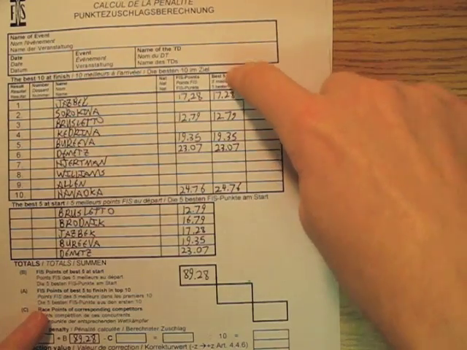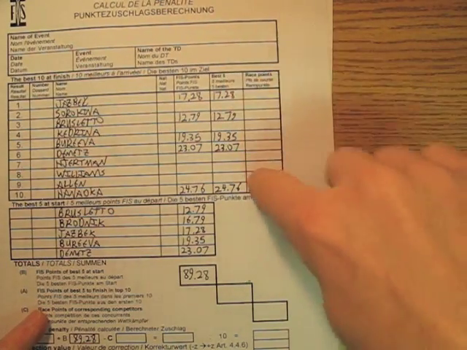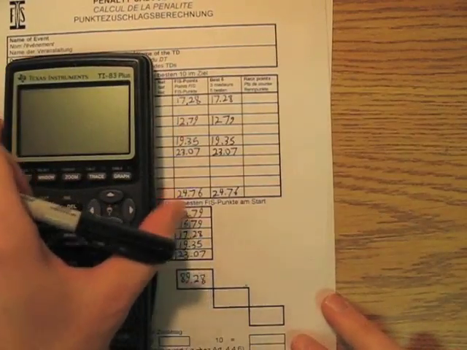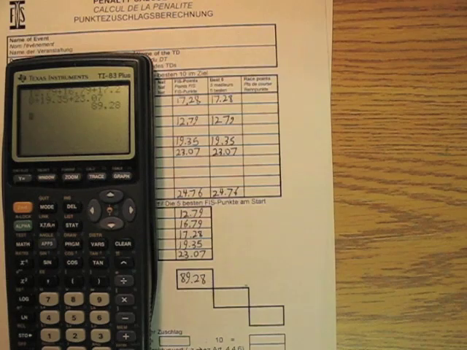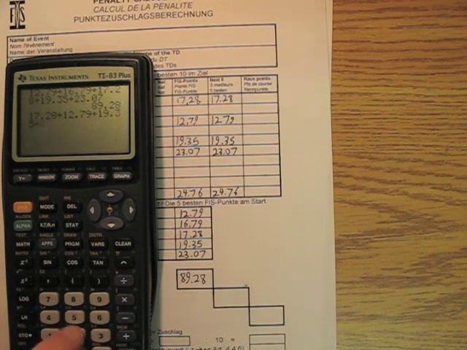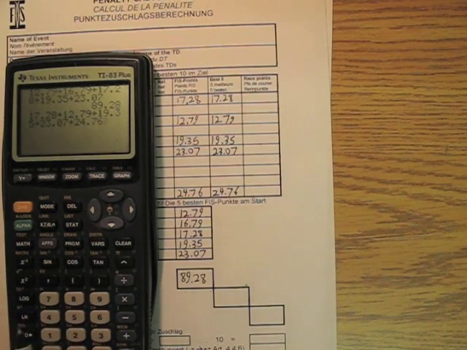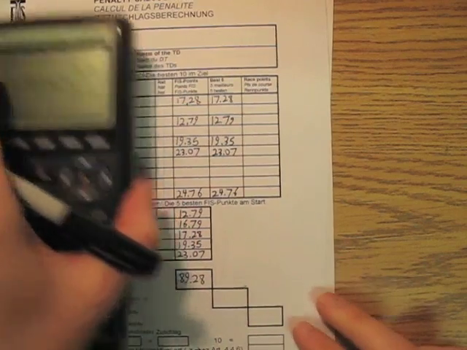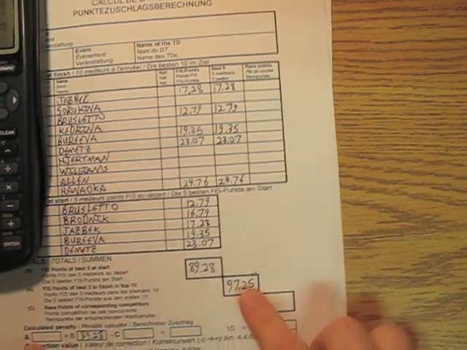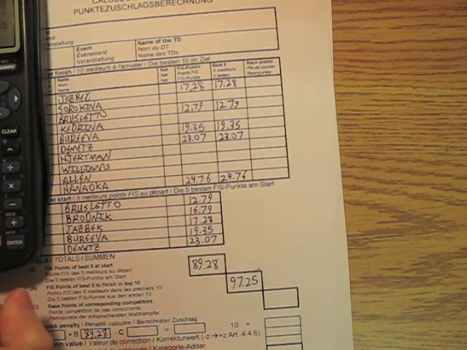In that 10 minutes that I had, I just got over to the best 5 out of the top 10. So best 5 out of the top 10, I'm going to put those down: 17.28 plus 12.79 plus 19.35 plus 23.07 plus 24.76. I'm going to end up with 97.25, and that's A, and so I'm going to put that here. 97.25.